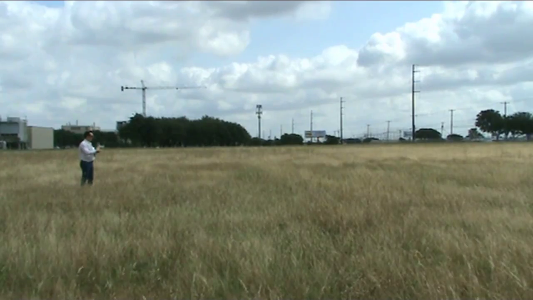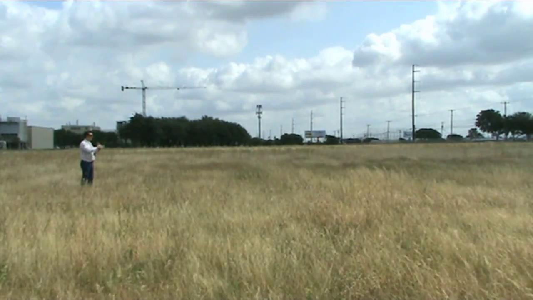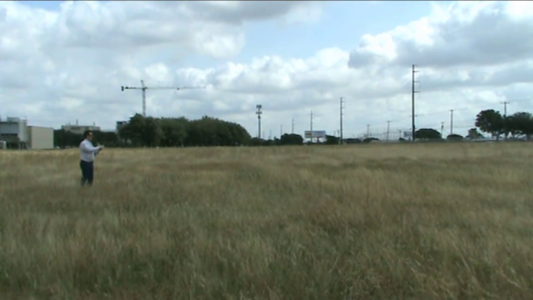We take one picture from the top, nadir, and 4 oblique pictures in the 4 cardinal directions to give us an idea of how big this extension of grassland is.